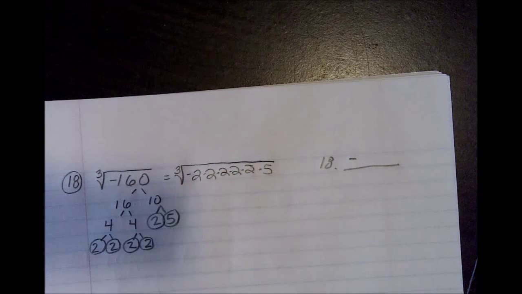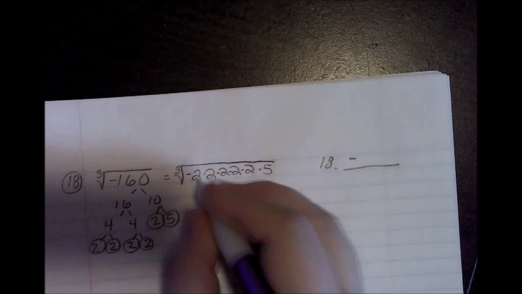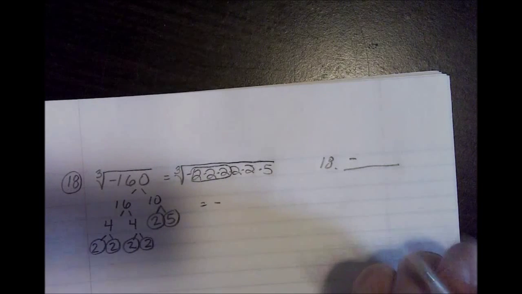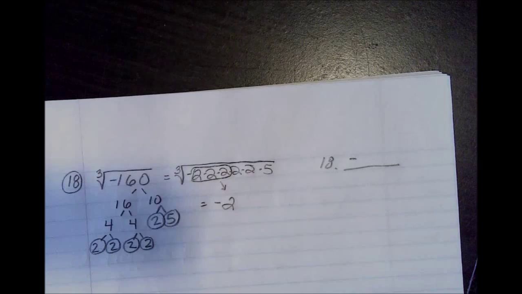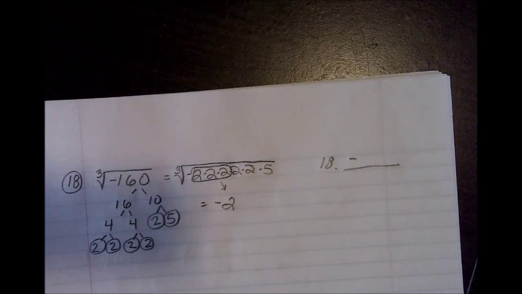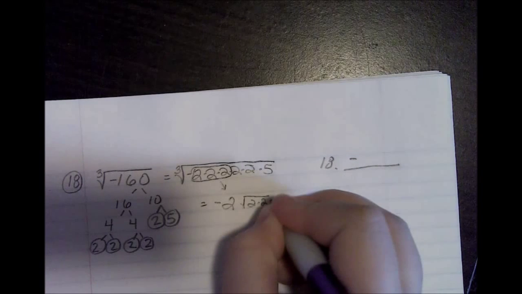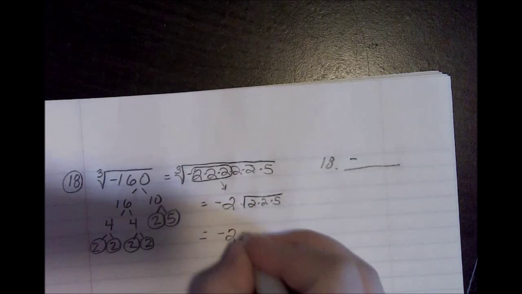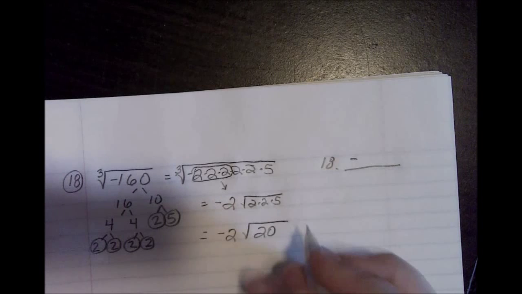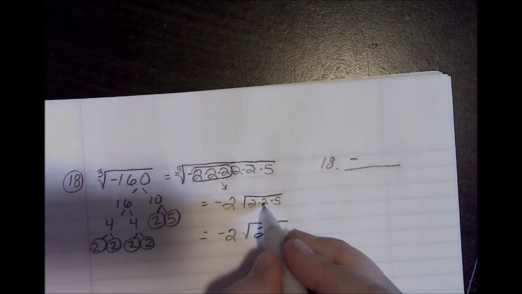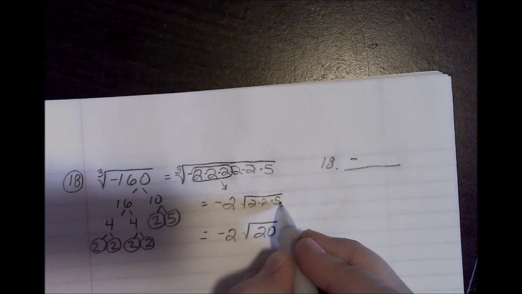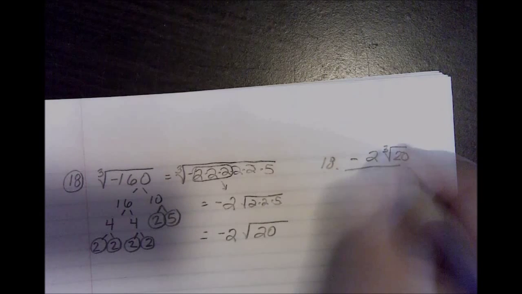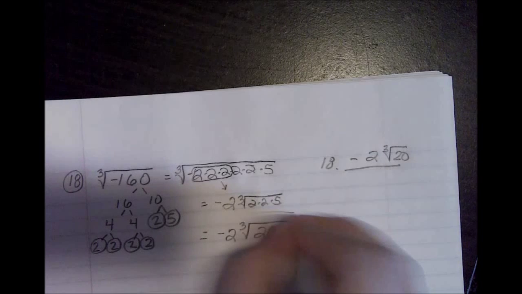So that 3 in our index tells us we need 3 of a number to release it from the radical. So we know that negative comes out, a 2 comes out. Remember, those 3 2's come out as just that 1 2. And then I have that 2 times 2 times 5 inside of the radical. So to further simplify, I'm going to multiply those numbers together to get 20. I get that because 2 times 2 is 4, and then 4 times 5 is 20. So my final answer would be negative 2 times the cubed root of 20. It's very hard to forget that cubed root, guys, so make sure y'all are including it.